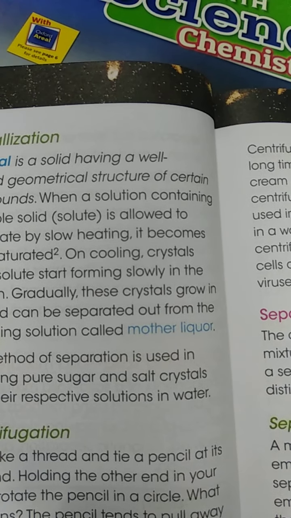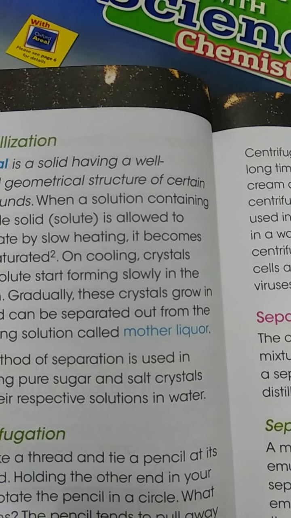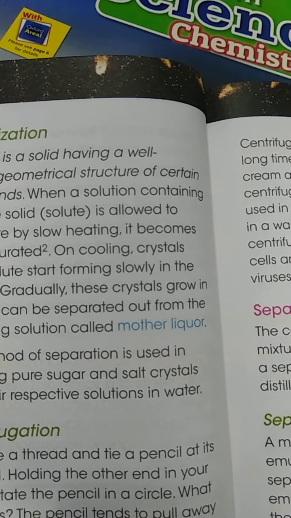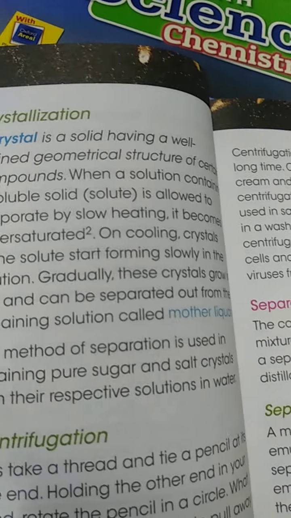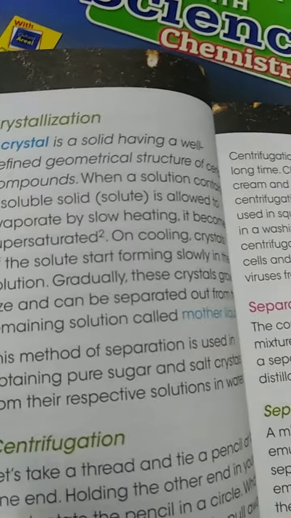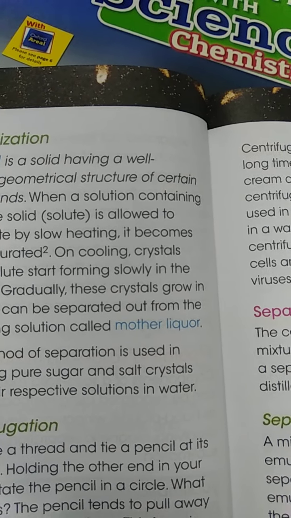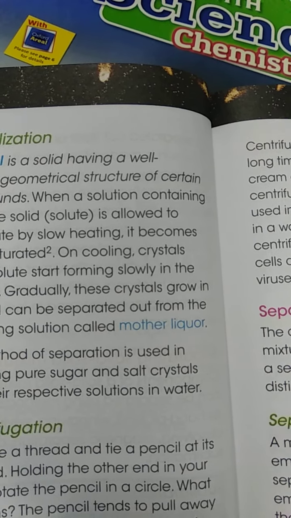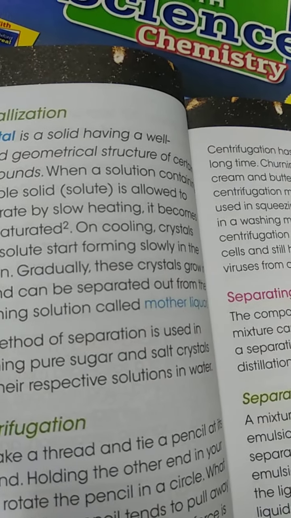On cooling, crystals of the soluble solid start forming slowly in the solution. Gradually, these crystals grow in size and can be separated out from the remaining solution, called the mother liquor, from which they were formed. This process is done to get pure sugar and salt crystals from their respective solutions in water.